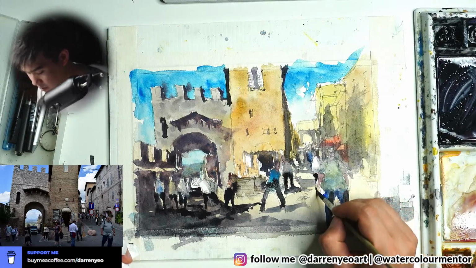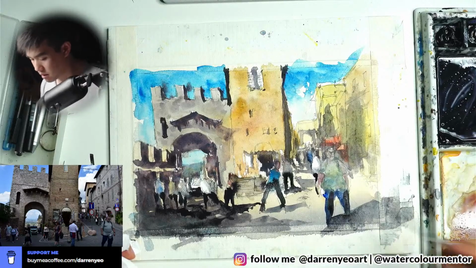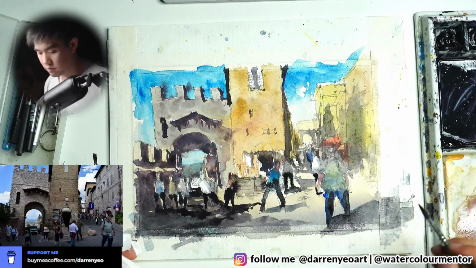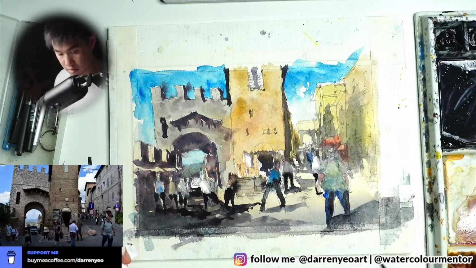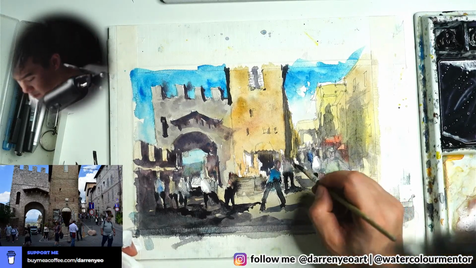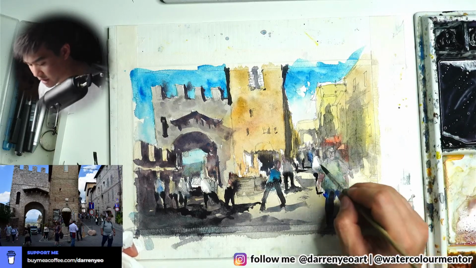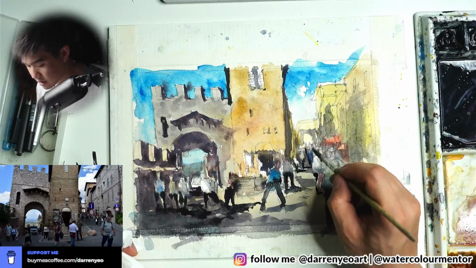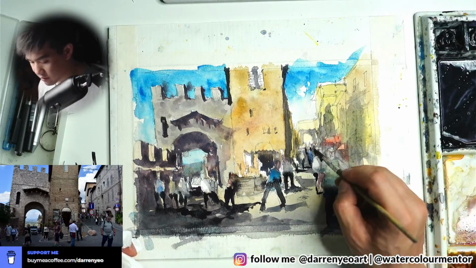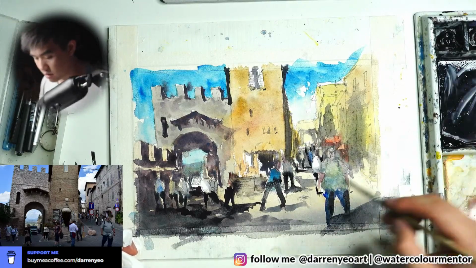This one here in the back, a figure in the back, bit of shadow to the right as well. Some more of these figures here, just a quick little indication of the legs and the shadow underneath the legs. The ones in the back, you don't really need to do much for. They will look fine.